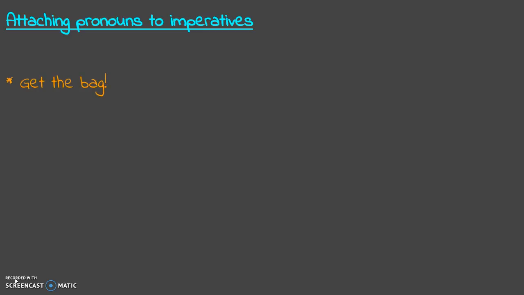So, get the bag, prendi la borsa, but you may have already mentioned the bag in your previous sentence, or it may be obvious in the context of what you're saying that you are talking about the bag. So you just want to refer to it with a pronoun. So in English, we would just say, get it. In Italian, we take our imperative verb prendi and we attach la directly to the end. Prendila, get it. And of course, we've chosen la because we're referring to la borsa.